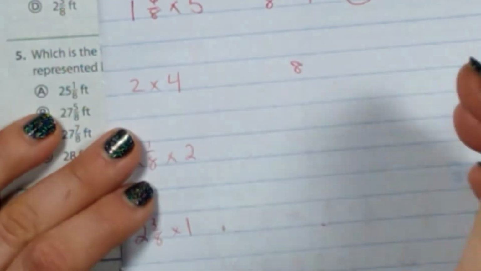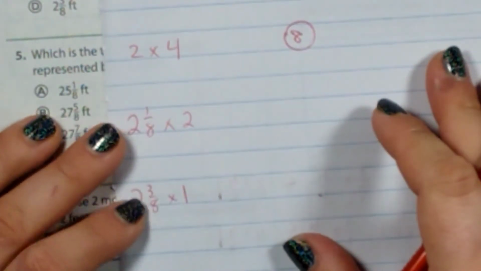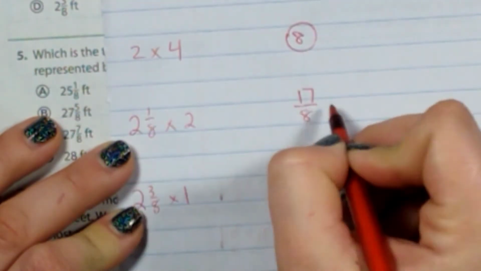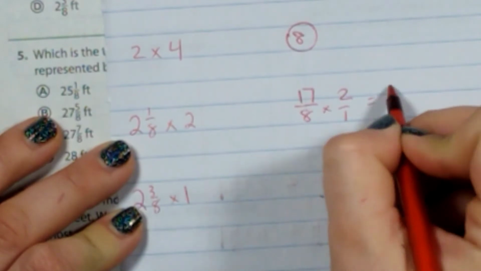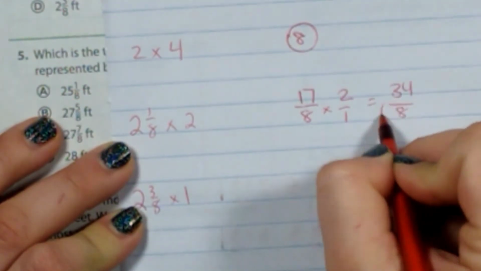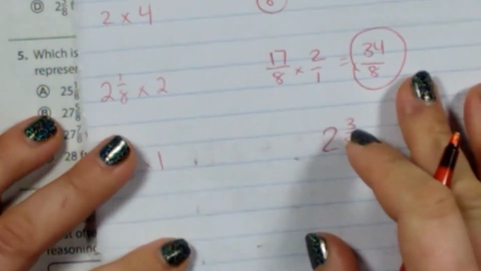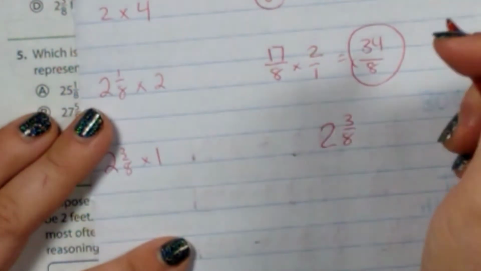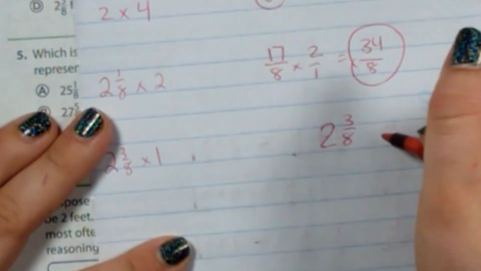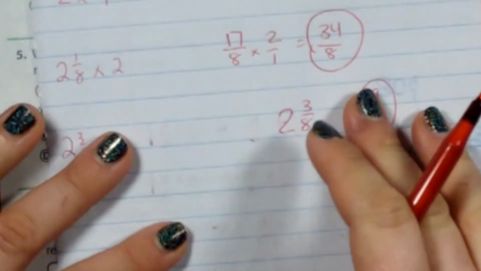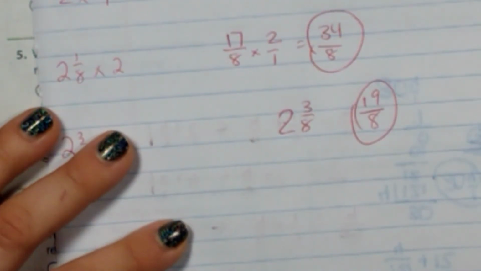2 times 4 is 8. 8 times 2 is 16, plus 1 is 17, times 2/1. That's 34/8. And then, of course, 2 and 3/8 times 1. But I'm going to turn that into an improper fraction, which would be 16, that'd be 19/8.